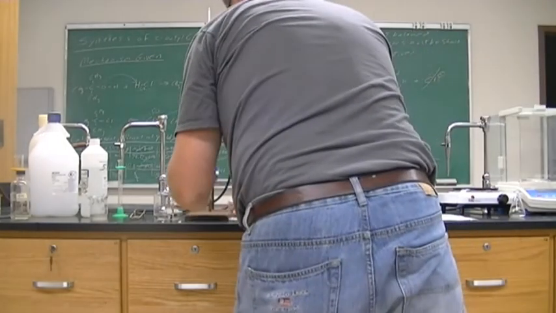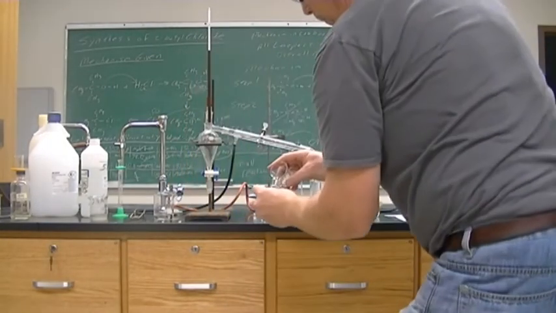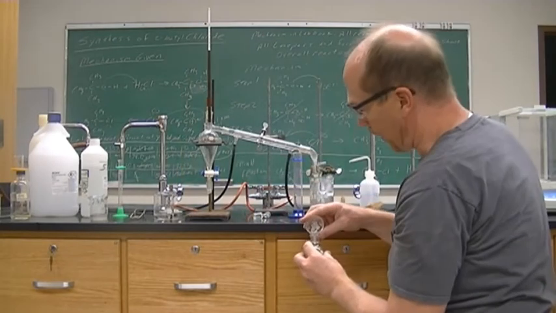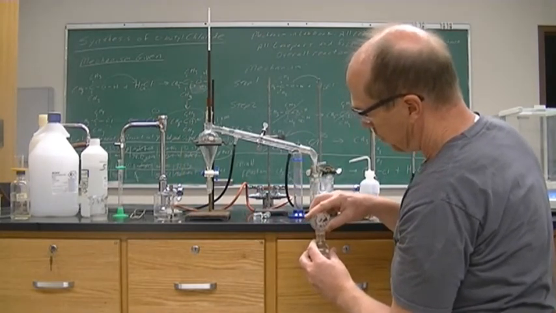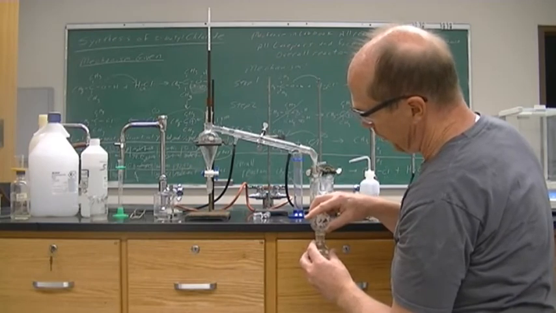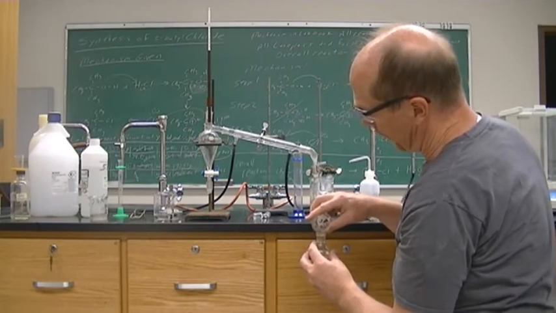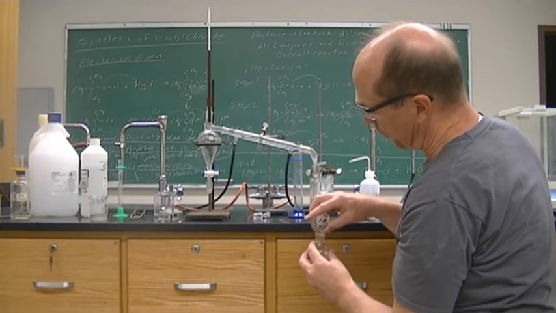I know distillation with this amount is going to lose a lot of product, so I'm going to get a crude yield. I'm going to be considering this as my yield of the product, and I'm doing this distillation to purify it.